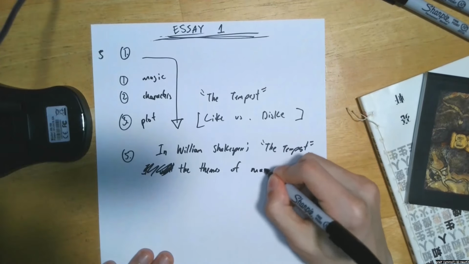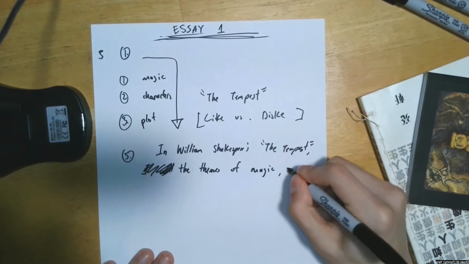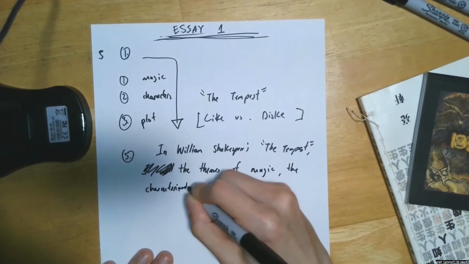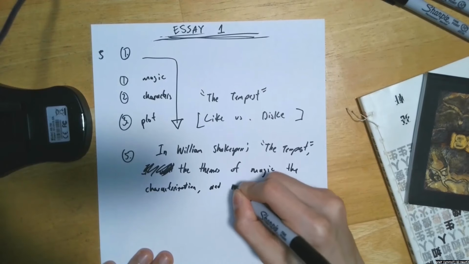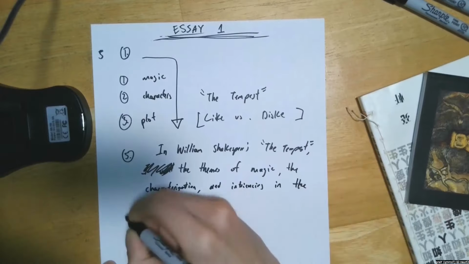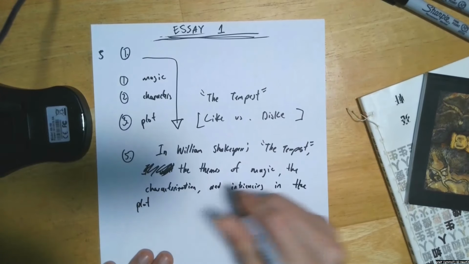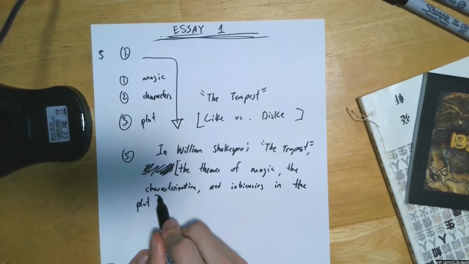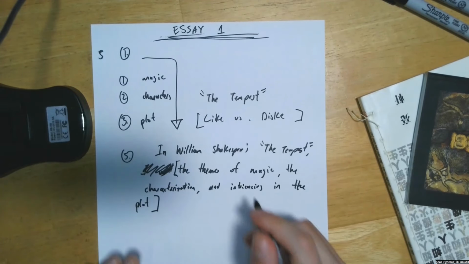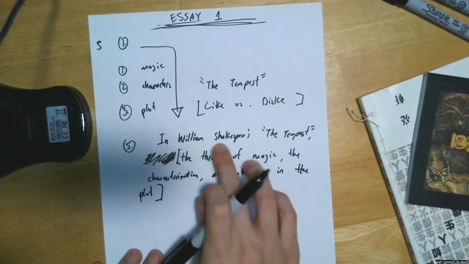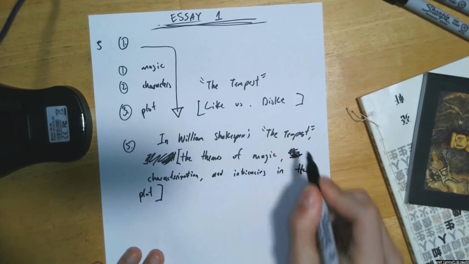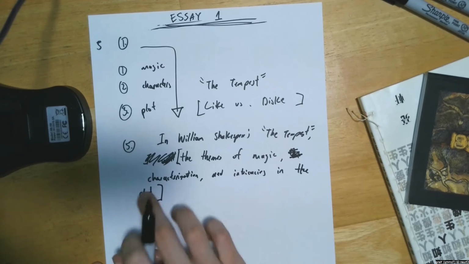The themes of magic, and then you can say the characterization, and intricacies in the plot. And now that we have this sentence in here that lists out at least the three main topics we want to talk about, let's read it from top to bottom. In William Shakespeare's The Tempest, the themes of magic, the characterization, and intricacies in the plot.